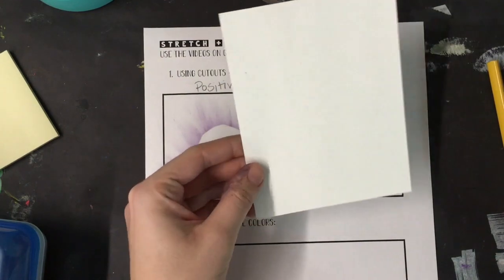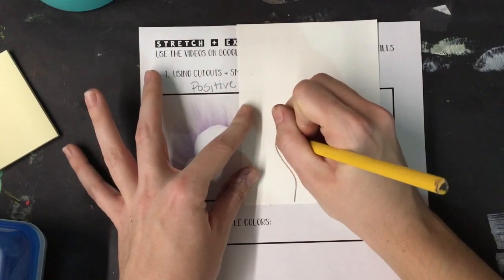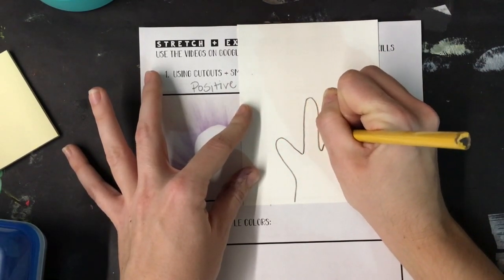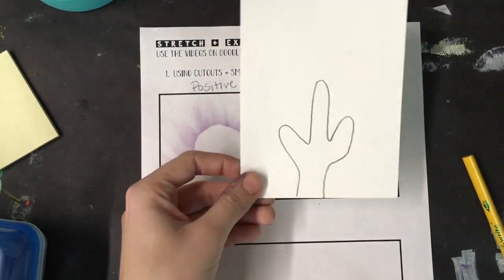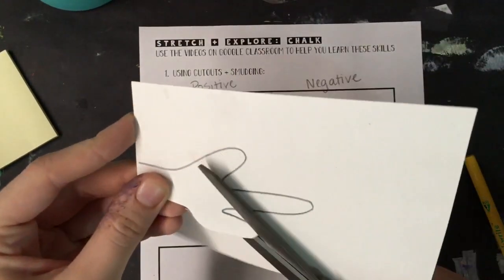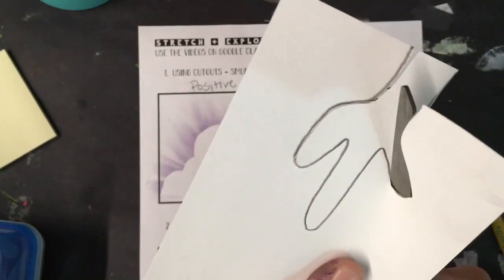Now for your negative space, you can grab another piece of paper, draw something. I'm going to draw a cactus. Let's pretend I have a desert for my national park. This would also be really great for if you have a rock formation or something like that. I'm going to go ahead and cut out my cactus, going really slow and carefully. Make sure it's one piece when you cut it out.